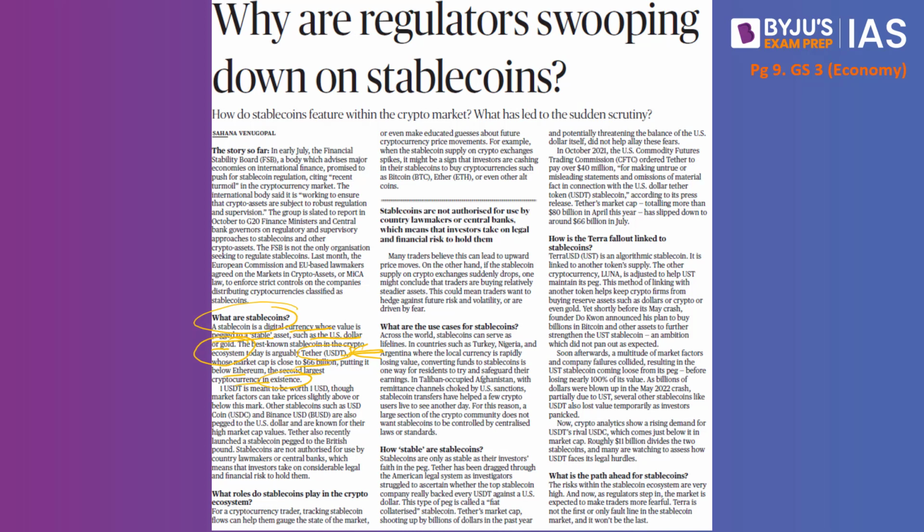What is the concern with respect to these stable coins? These stable coins, despite being pegged to the dollar or to one of the stable currencies, are yet not permitted by the countries. They are yet not authorized by the lawmakers, which means investors take on considerable risk and they also take the financial risk to invest in the stable coin as well. So this article basically is speaking about the cryptocurrency, and everything about the cryptocurrency has already been explained. The link will be given in the description box.